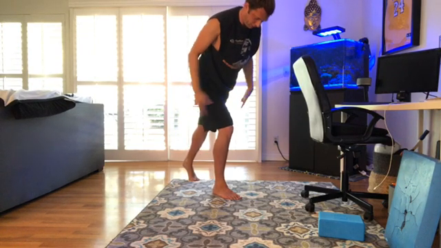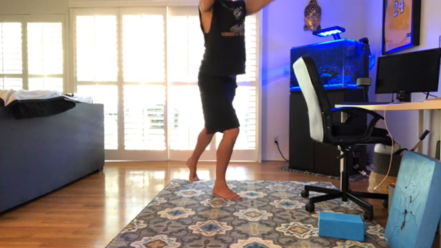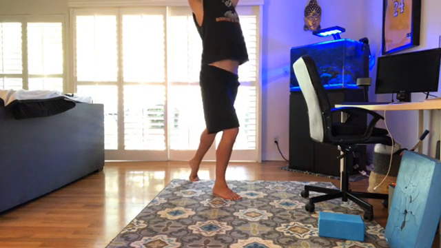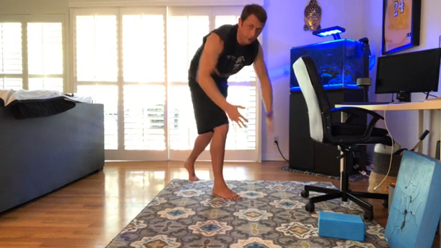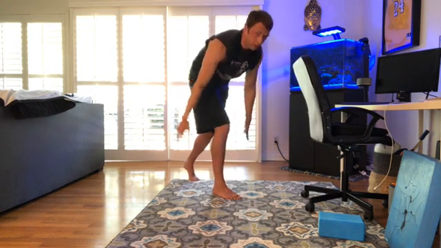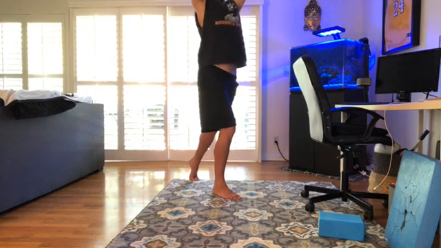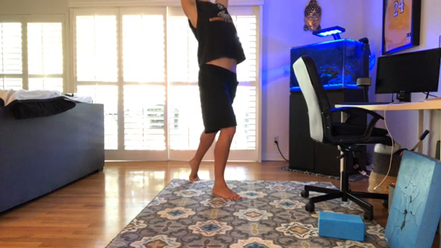Stabilize yourself. Breathe in. Reach in. Breathe out. Let those abs suck in. Reach down. And again, reach up. Breathe in. As far back as you can too. Really make yourself a crescent. Breathe out.